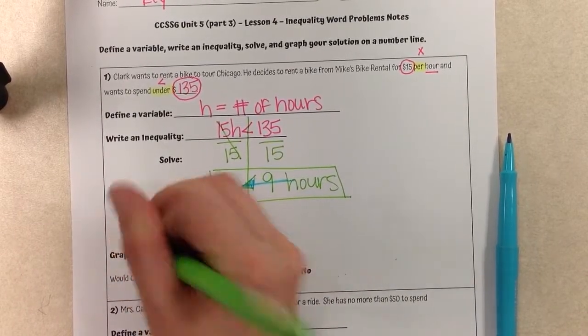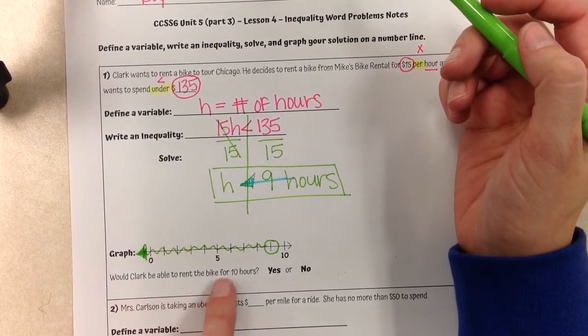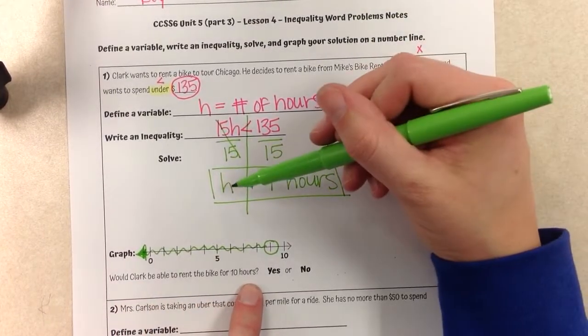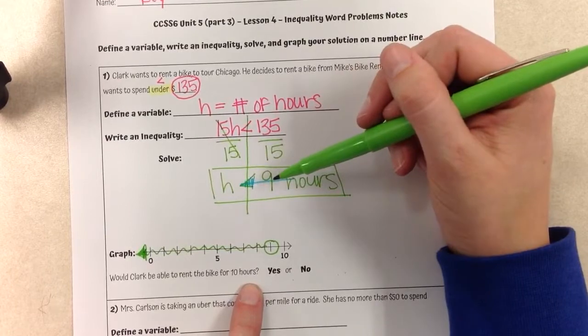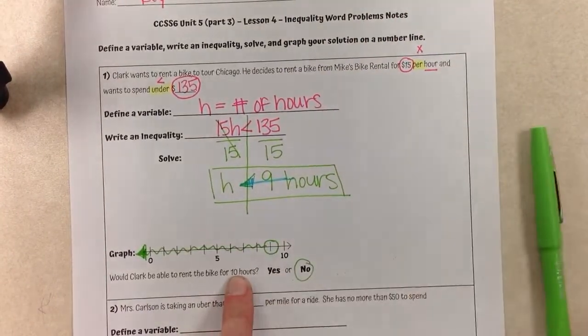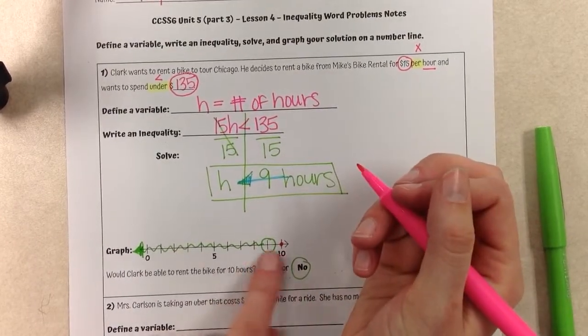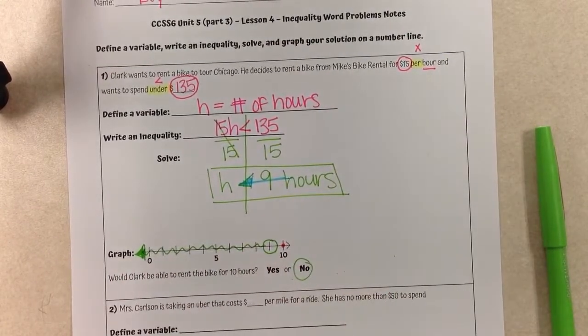And then the last part, we're looking at what values could be true. So would Clark be able to rent the bike for 10 hours? Well, the hours has to be less than 9. You could ask yourself, is 10 less than 9? No. But you also could look at this on the graph. If you plot 10, that is not included in the graph that we plotted.